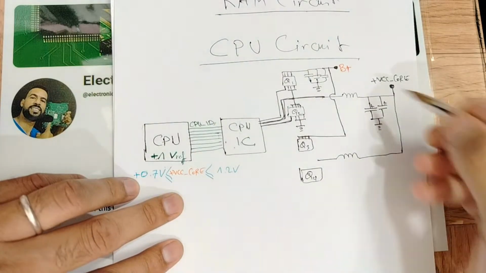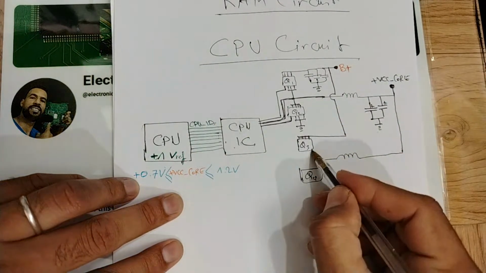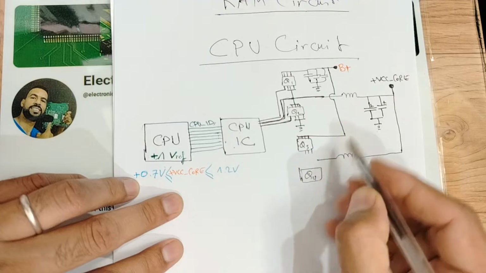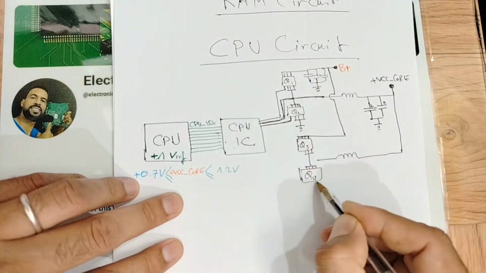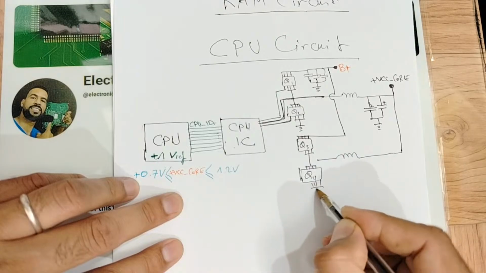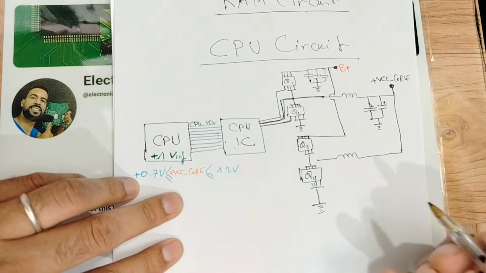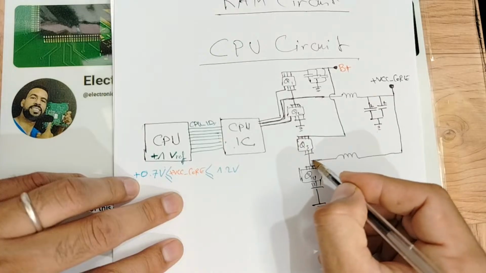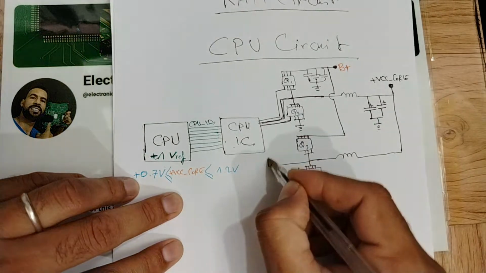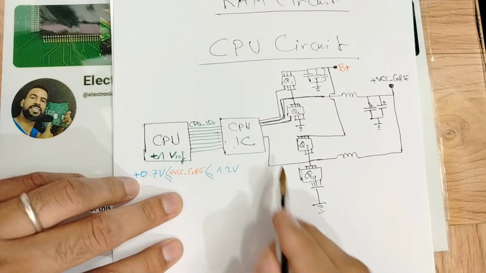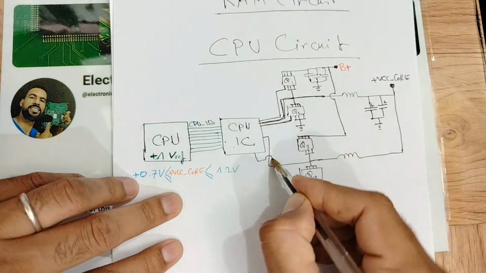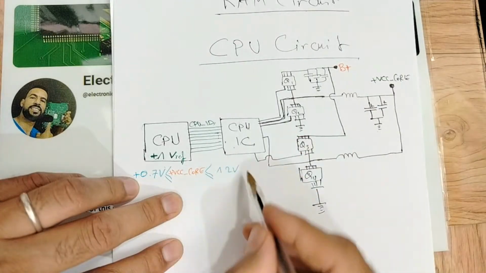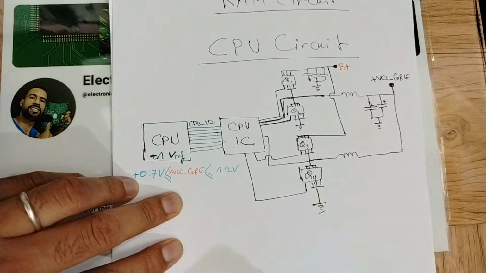Its source will be connected to the drain of this MOSFET, and then the source of this MOSFET will be connected to the ground. And, as you can see, the gates will be connected to and controlled by the same IC, as you can see, my friends.